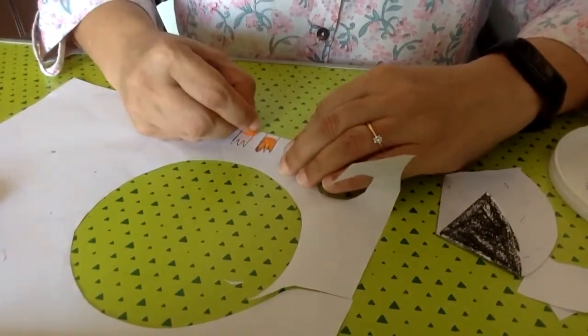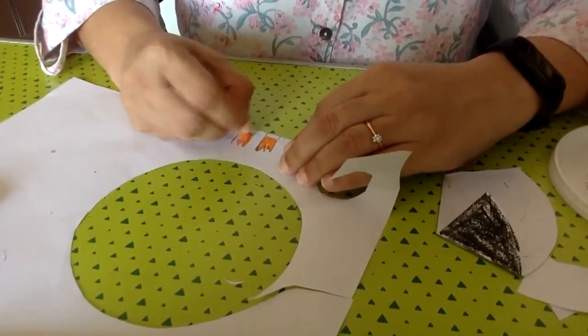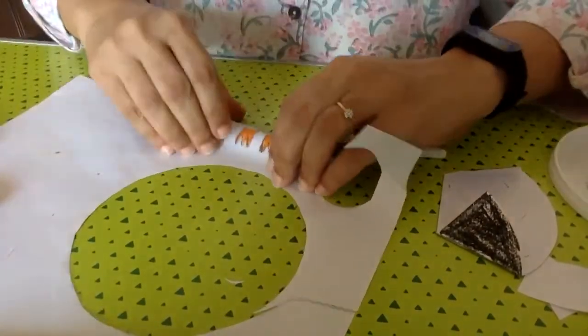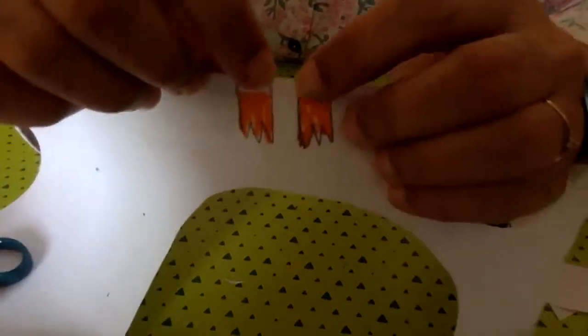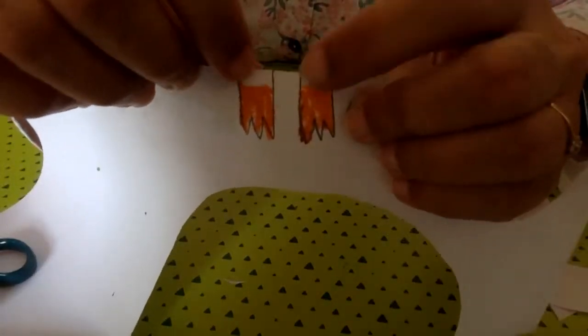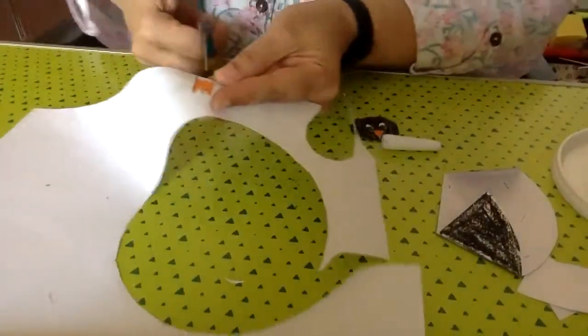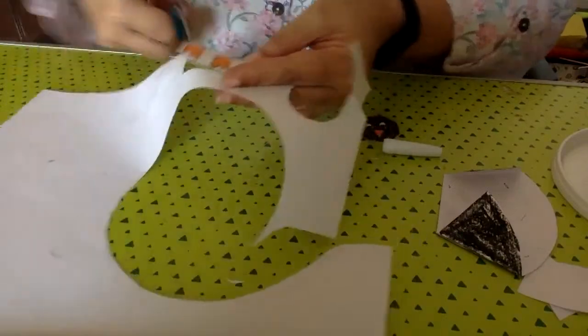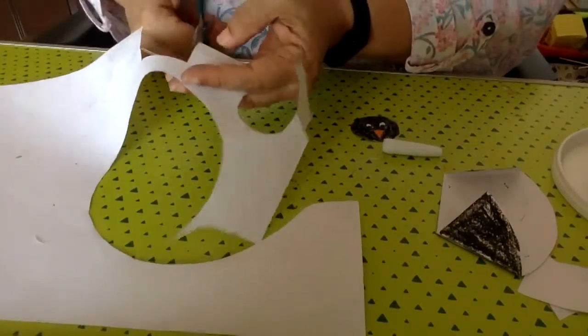Make the legs very long, okay, because we are going to be sticking this part of the legs. So don't put your crayons over there because we have to put the glue over there. Okay, I'll show you what we'll be doing. So cut out the legs as well neatly.